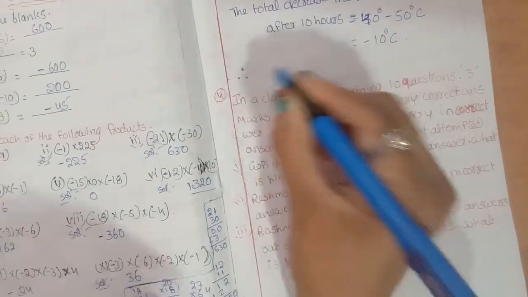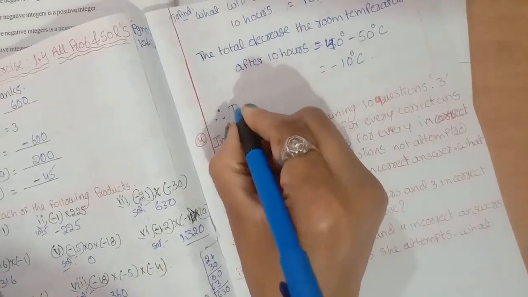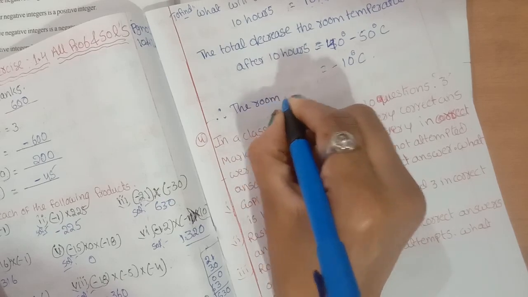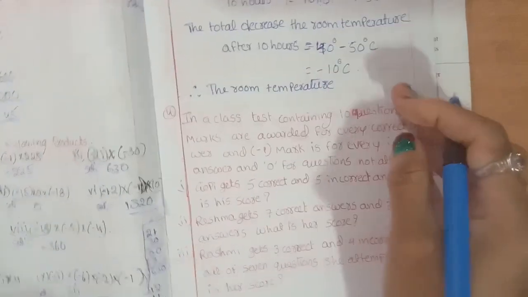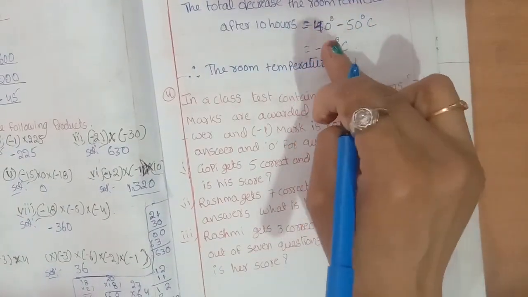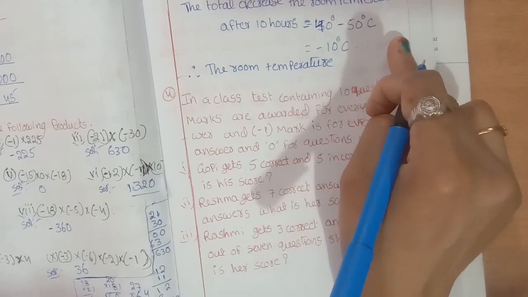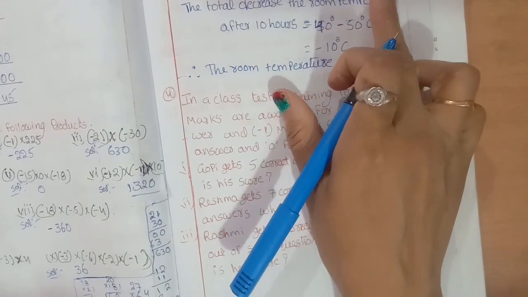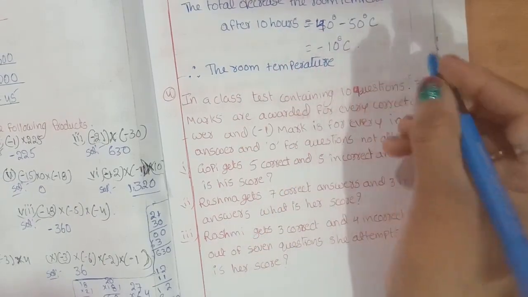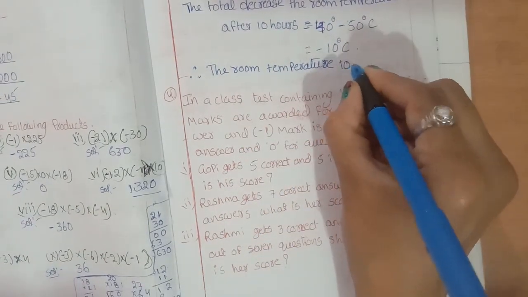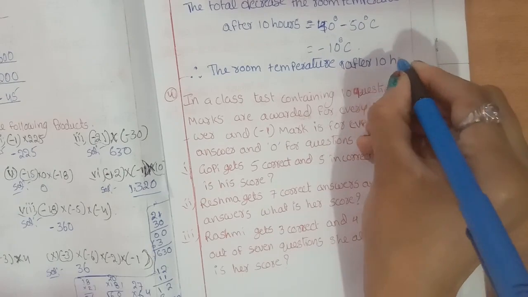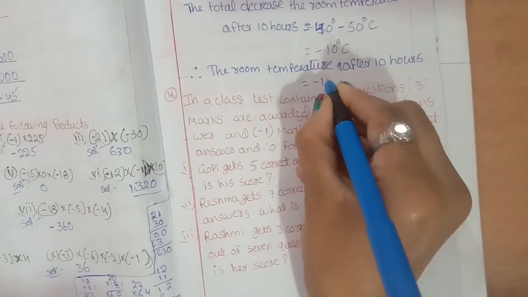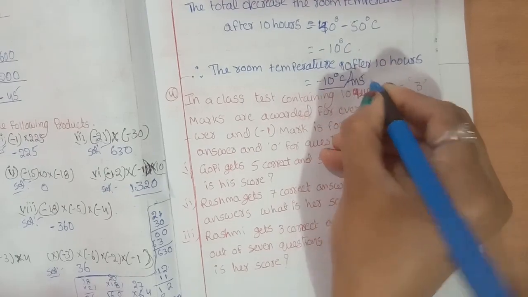Therefore, the room temperature. Are you understood? Every hour the temperature decreases by 5 degrees centigrade, so for 10 hours it is 10 into 5 degrees centigrade. Okay? After 10 hours, the room temperature equals minus 10 degrees centigrade. Simple solution is over. Are you understood, Gagan? Next one is the fourth one.